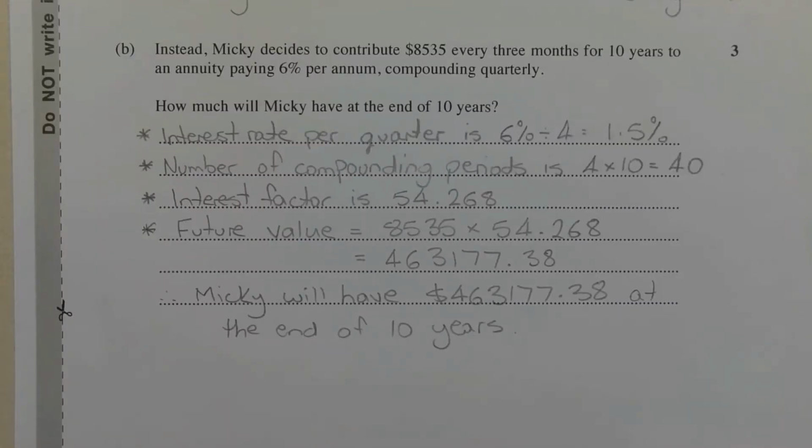The first thing we need to find is the correct interest factor from the table. So that's similar to what we did in Part A. However, the situation has now changed. Instead of the contribution being done annually or yearly, it's now every 3 months or every quarter, and it's compounding quarterly. So we need to find the interest rate per quarter.